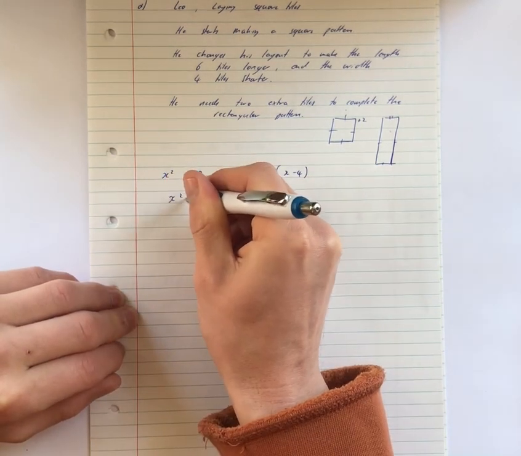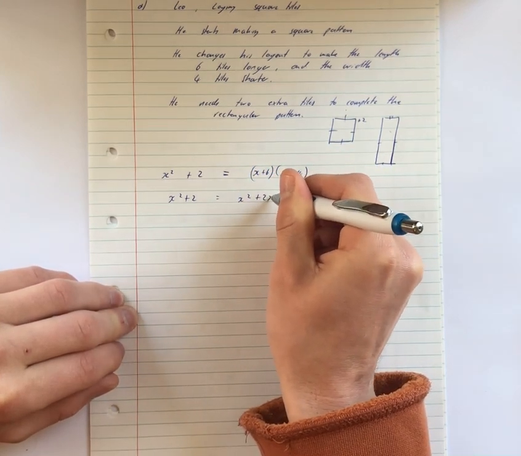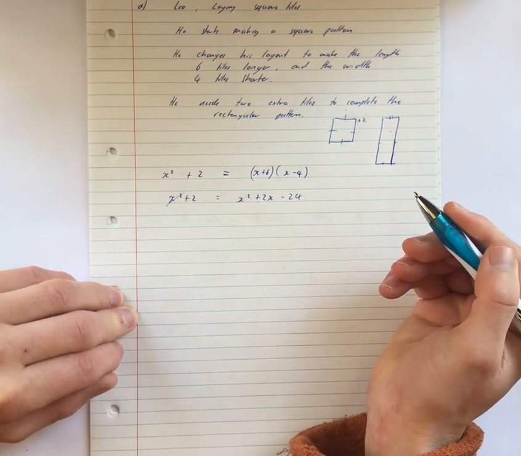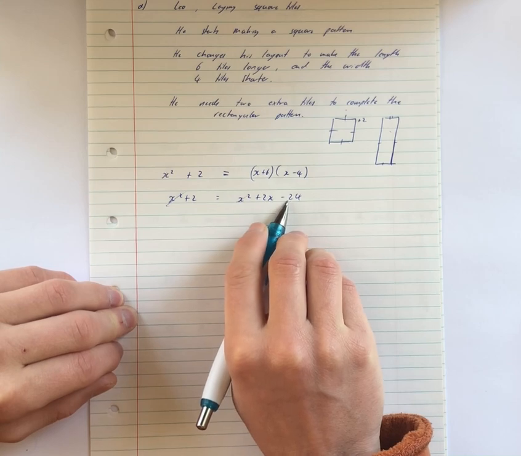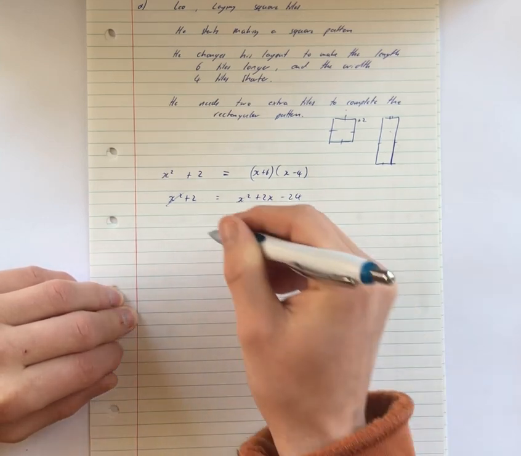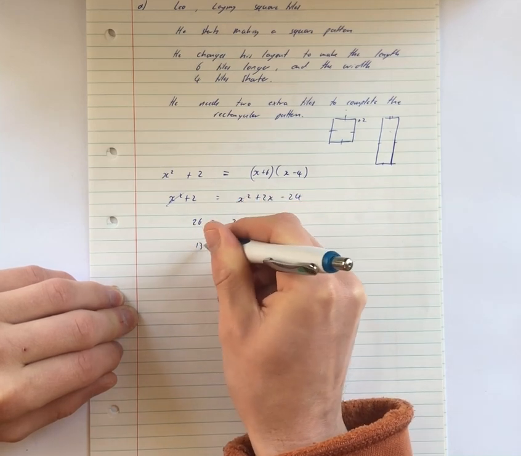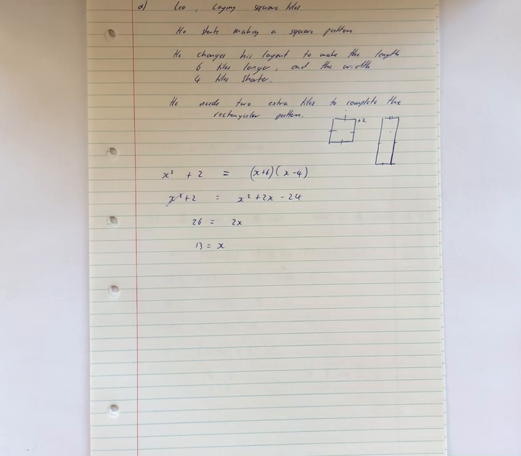So x squared plus 2 equals x squared plus 2x minus 24. Subtract x squared off both sides. Subtract 2. Oh, actually we'll add 24. So 26 is equal to 2x. 13 is equal to x. So there we go.